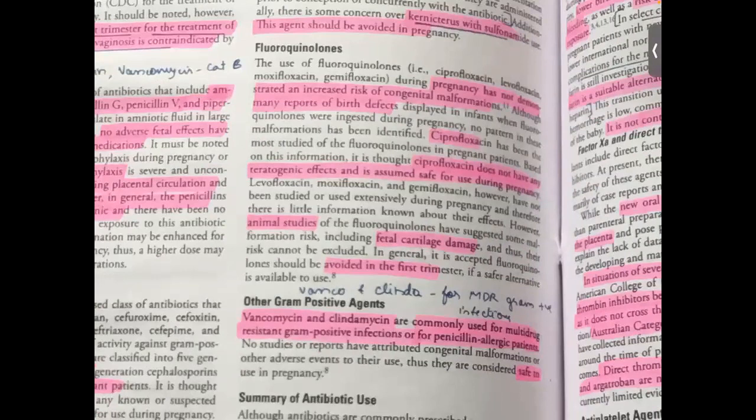So next, fluoroquinolones, ciprofloxacin, moxifloxacin, all those. Use in pregnancy has not demonstrated any increased risk of congenital malformations, but many reports are there for birth defects. Ciprofloxacin does not have any teratogenic effect and is assumed safe for use in pregnancy. But animal studies have shown fetal cartilage damage, so we should avoid it in the first trimester when all the cartilage develops. So animal studies only, there are no human studies, but generally it is safe.